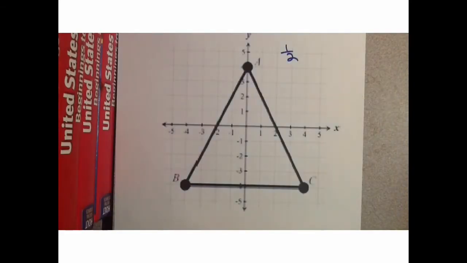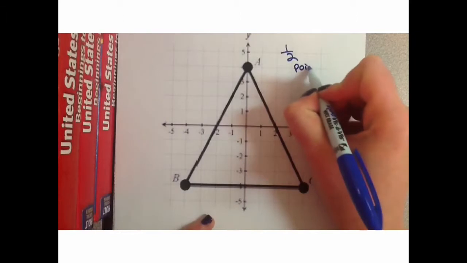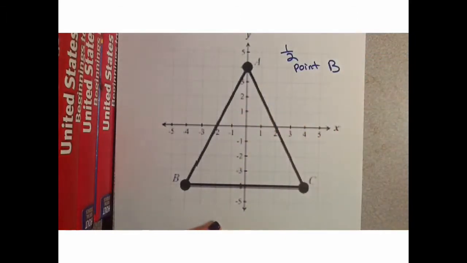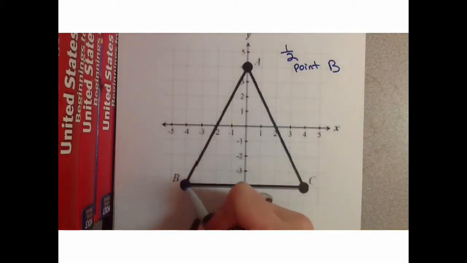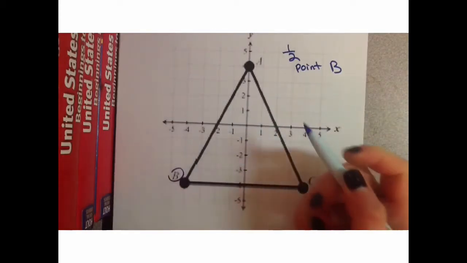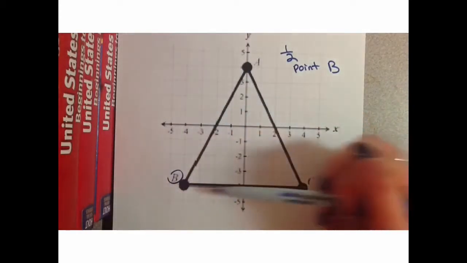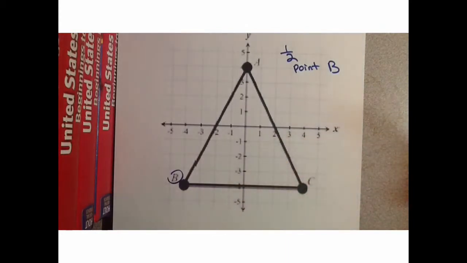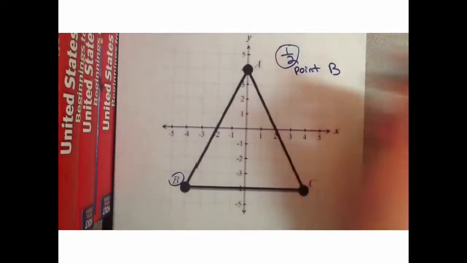All right, guys, this is going to be our second example. We're going to dilate this triangle by a scale factor of 1/2, and we're going to do it around point B. So the very first thing I need to do is figure out where my anchor point is. Well, I already know my anchor point is point B, which is here at -4 and 4. The next thing I need to do is count the distance between B and C, and then between B and A, and multiply those numbers by my scale factor of 1/2.